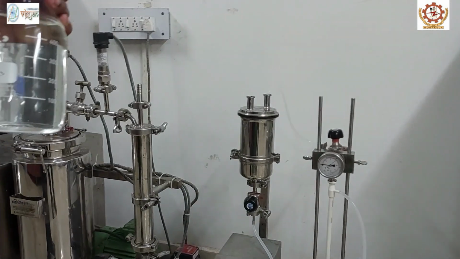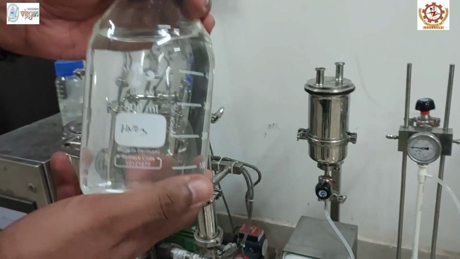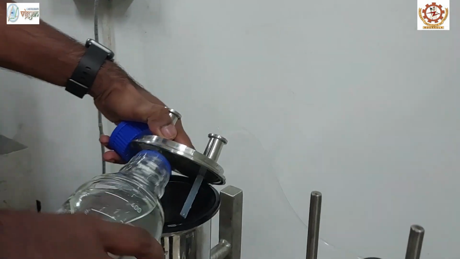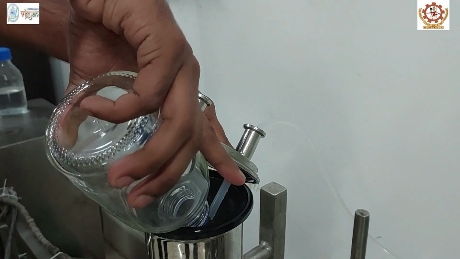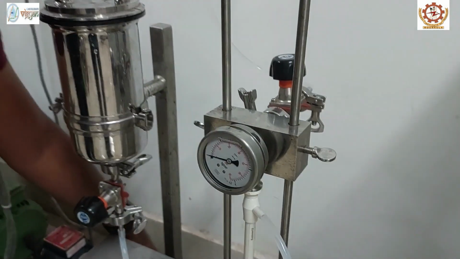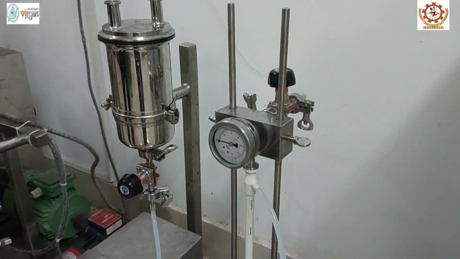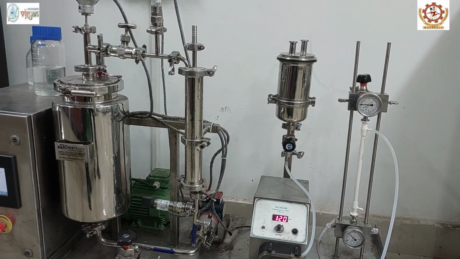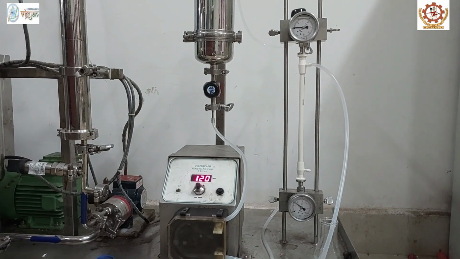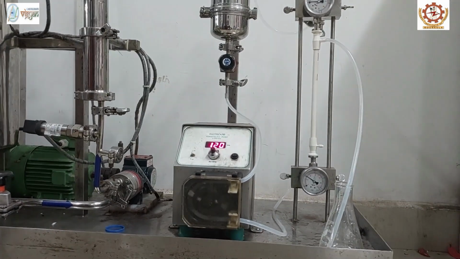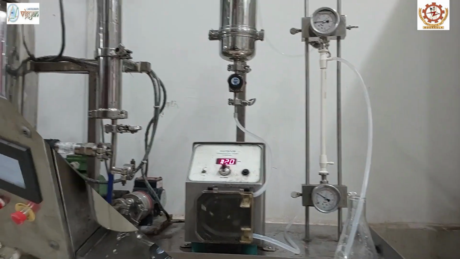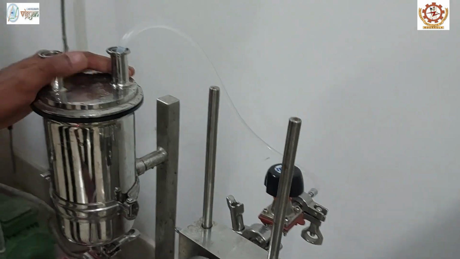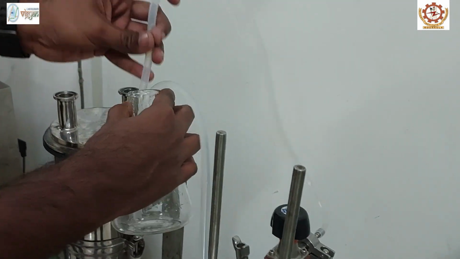Once the water wash is over, next one is acid wash. For that, 500 ml of HNO3 solution will be added into the feed tank, followed by switching on the peristaltic pump. Acid wash will be conducted at 0 transmembrane pressure. Once the acid wash is completed, we will be collecting the acid back into the conical flask.